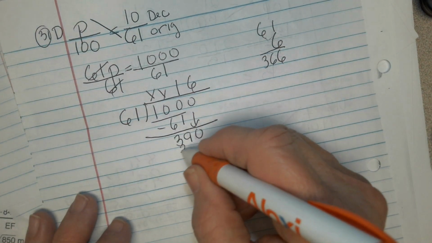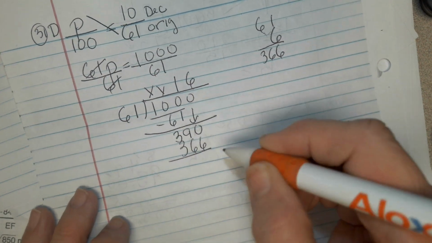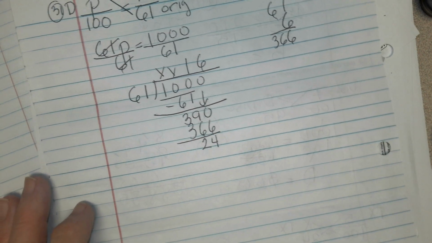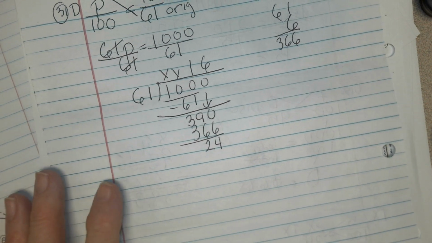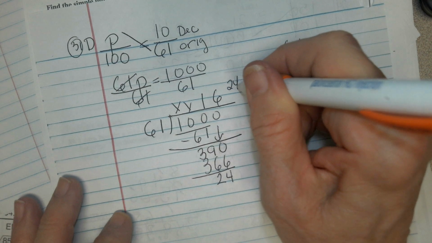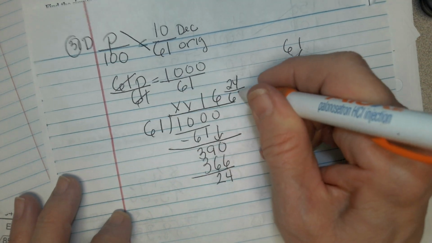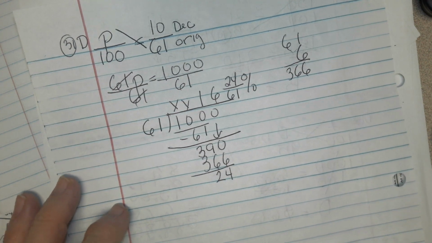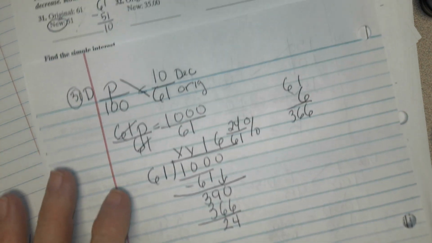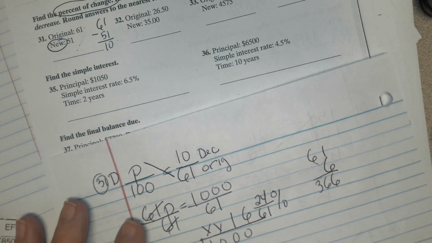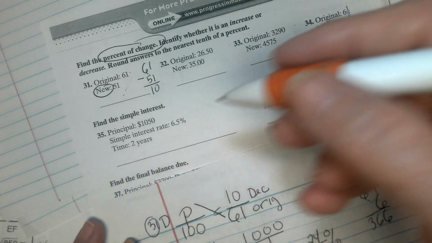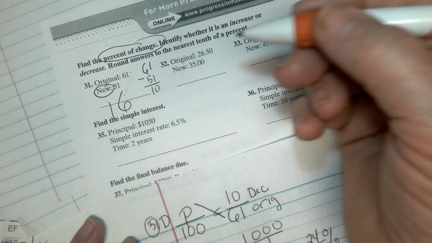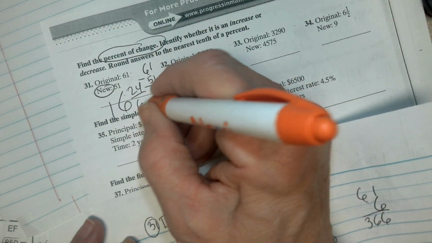6 times that is 366. I'll help you subtract. That is 24. And then what am I going to do with my remainder? Put it on the top in fraction form over 61, and that can't be reduced. So what was that anyway? That was my percent of decrease: 16 and 24 over 61.